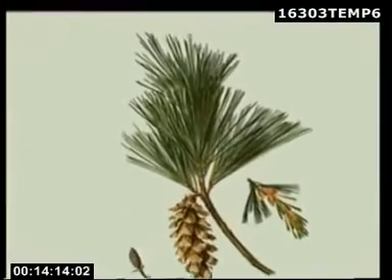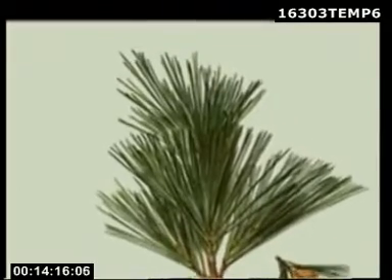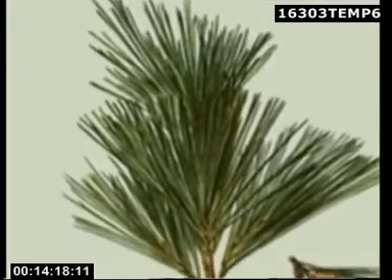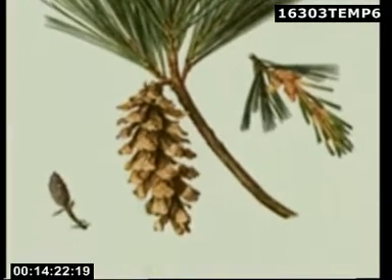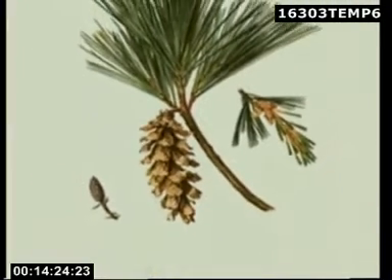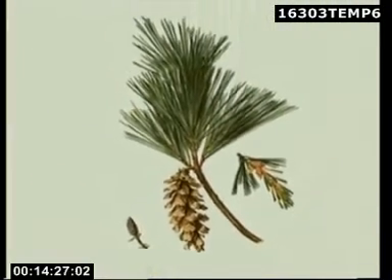Now we come to the reproductive part of Pinus. Pinus is heterosporous, or we can say monoecious species. It has male cone as male reproductive organ and female cone as female reproductive organ. Male cones are more frequent on lower branches and they are more in number, while female cones are found singly or less in number and usually on the top of the branches.